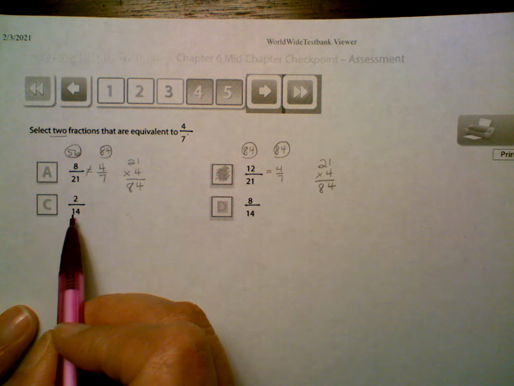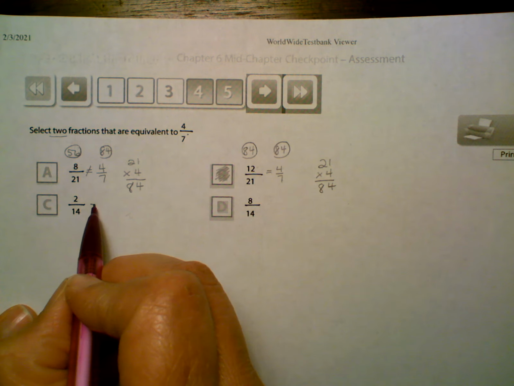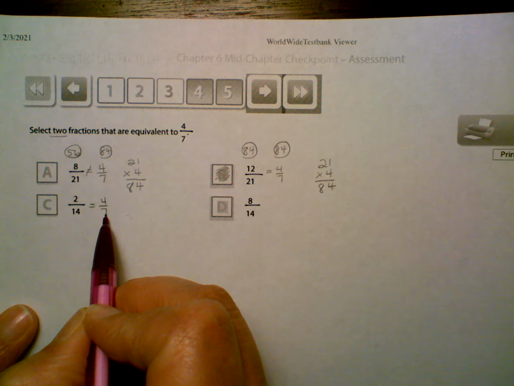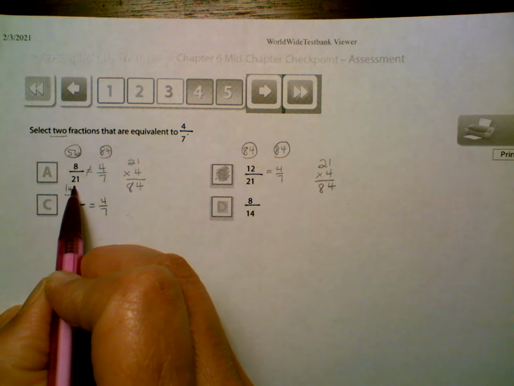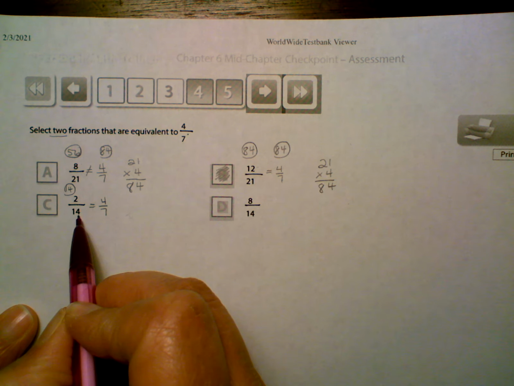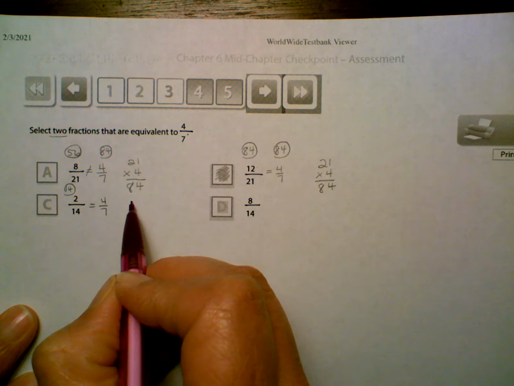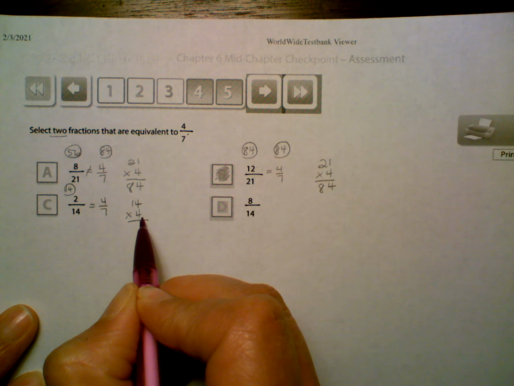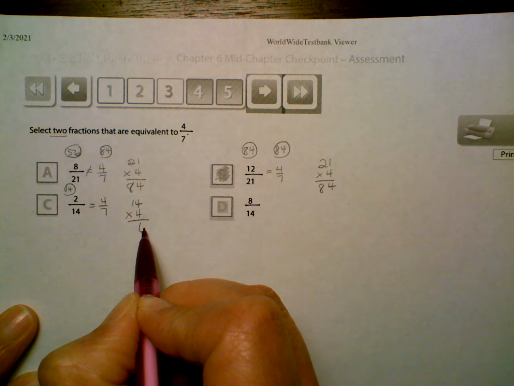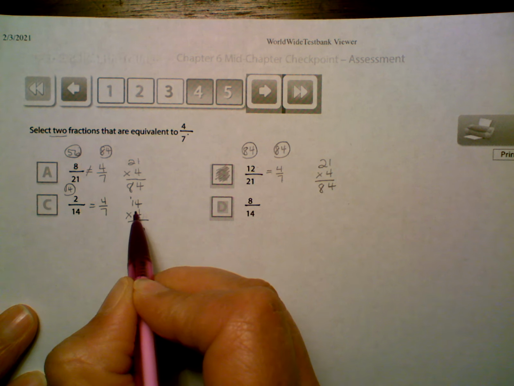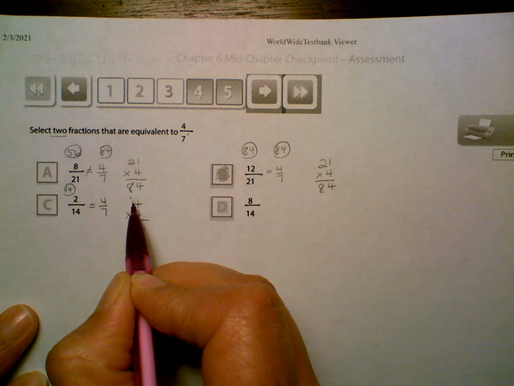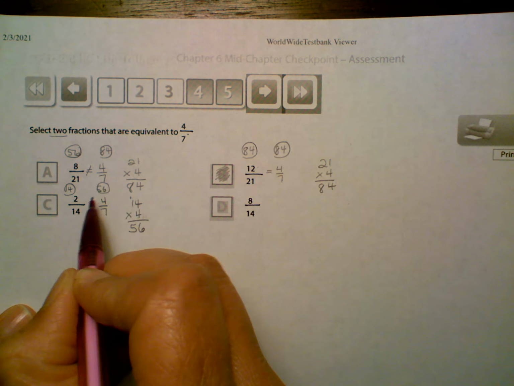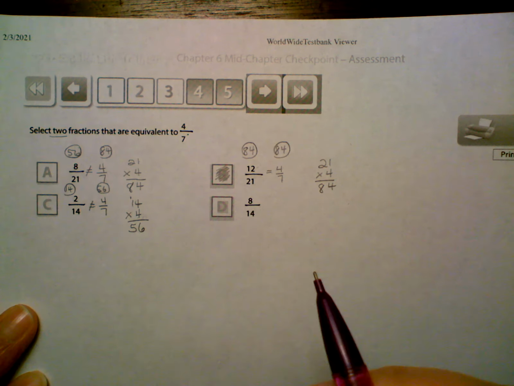Now we have 2 left. Let's see if 2/14 is equivalent to 4/7 by cross multiplying. So 7 times 2 is 14. And again, we don't know the 14 family, so 14 times 4, we need to work it out on the side. So 14 times 4. 4 times 4 is 16, and you regroup 1. And 4 times 1 is 4, and 1 is 5. So that's 56. And as we can see, they're not equivalent.